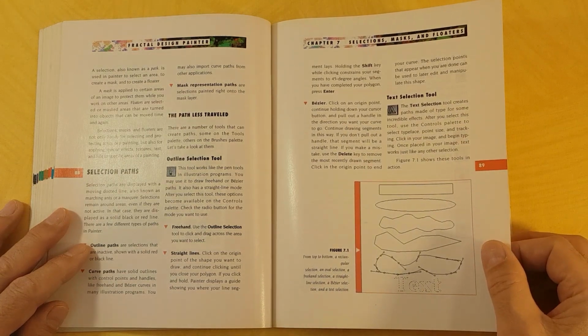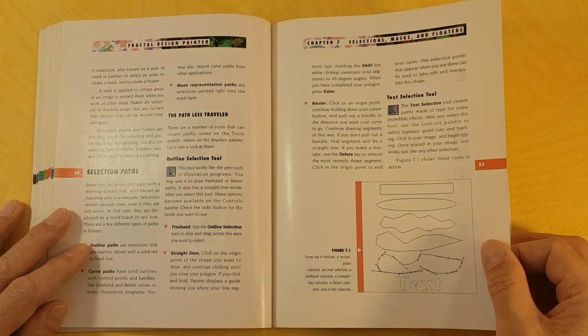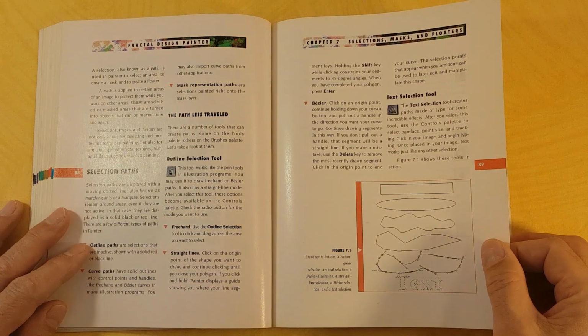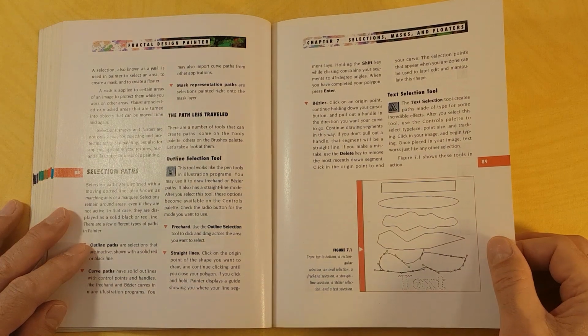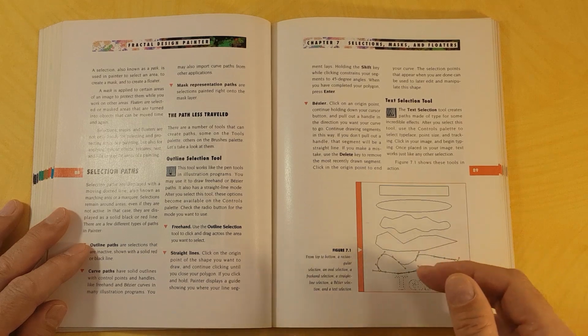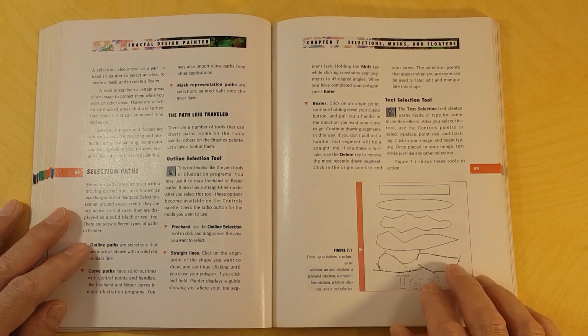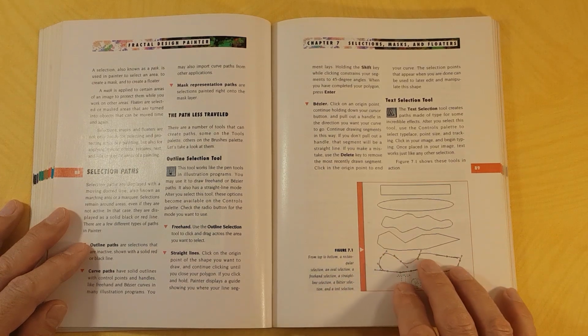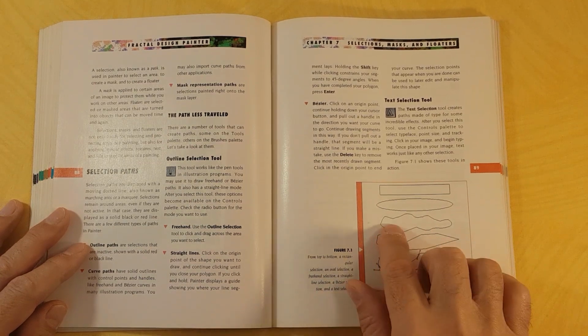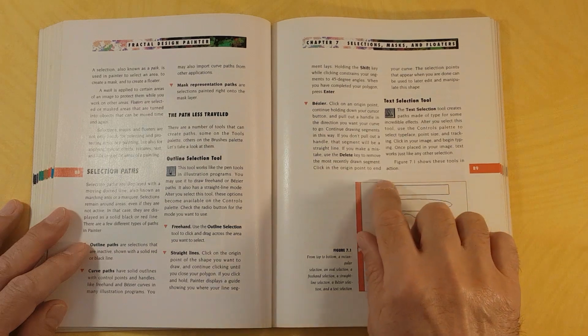This tool works like the pen tools in illustration programs. And here we can use this tool to draw freehand or Bezier paths. It also has a straight line mode.